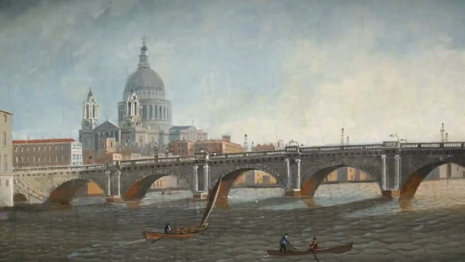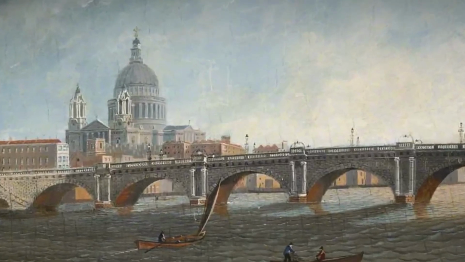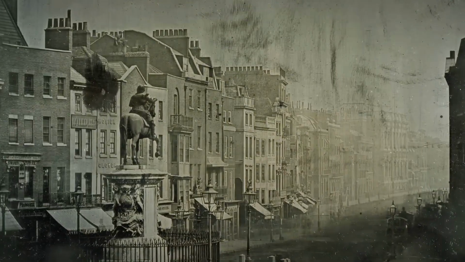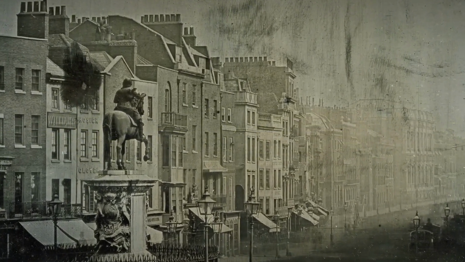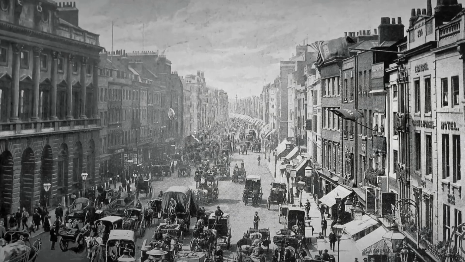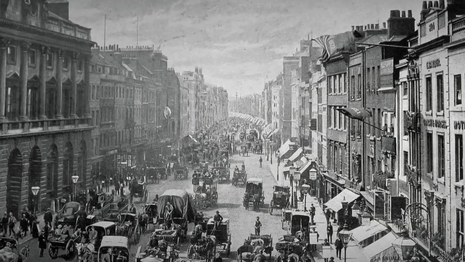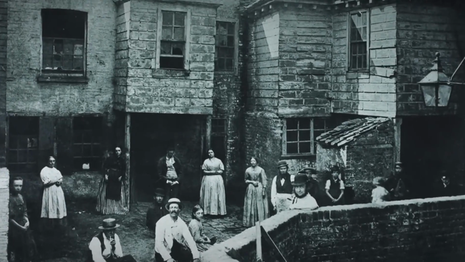By 1900, its population had grown to 6.7 million, making it the largest city on Earth. Railways and the London Underground transformed transportation, while slums and overcrowding led to crime. In response, the Metropolitan Police were founded.